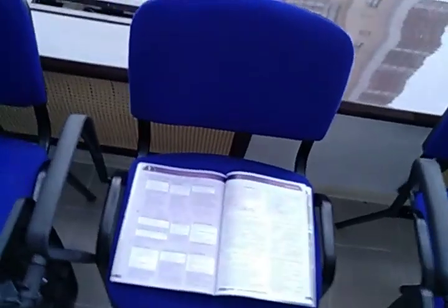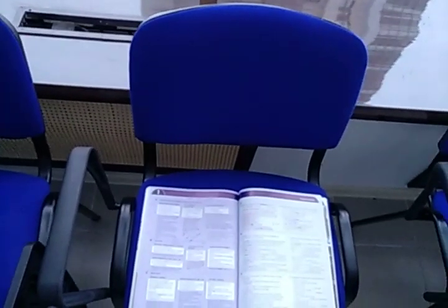Then I do the two exercises which practice their best understanding of the meaning of these grammar themes.